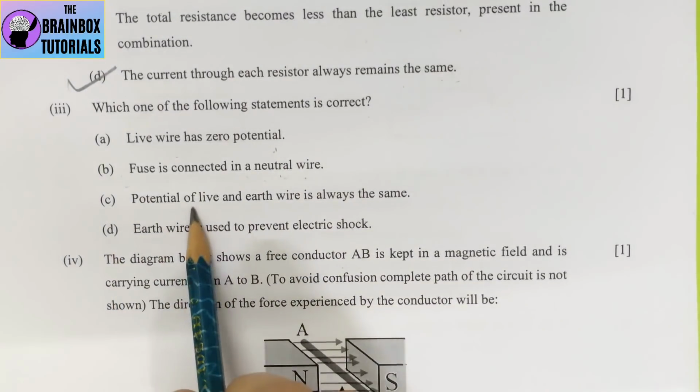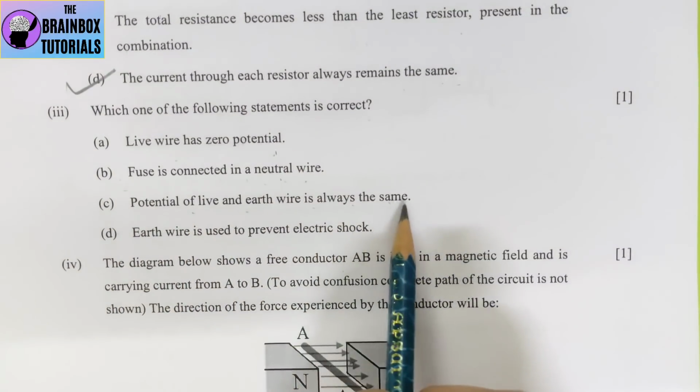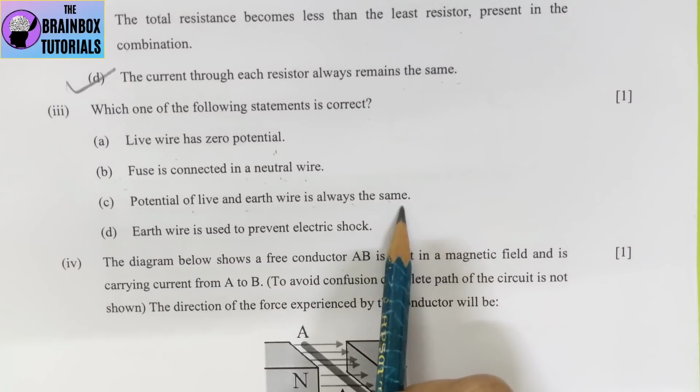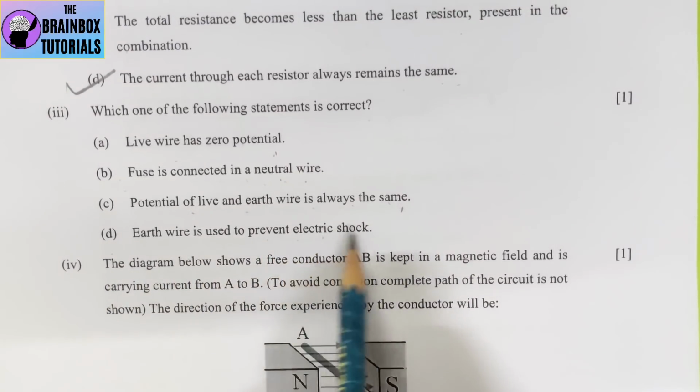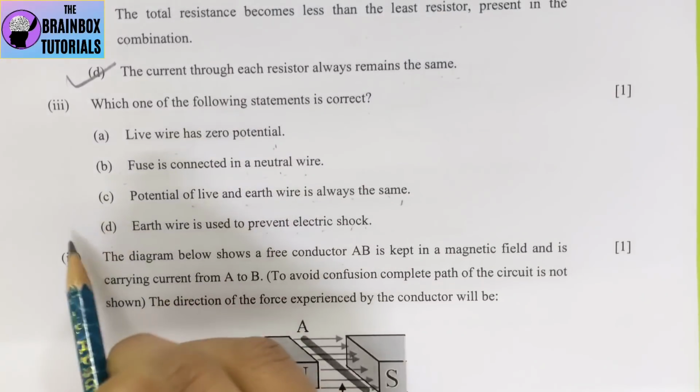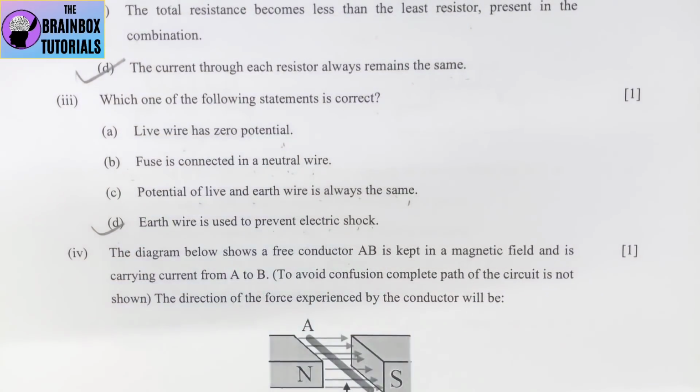Number C. Potential of live and earth wire is always the same. No, this is also wrong. Number D, earth wire is used to prevent electric shock, which is correct. So, number D is correct.